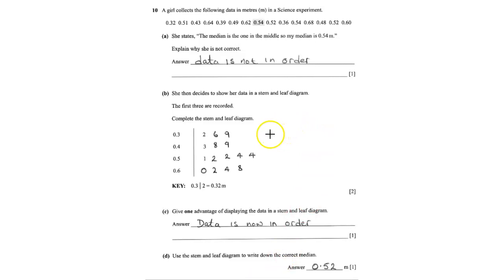Now the way you would work that out is there's 15 numbers, so it's 15 plus 1, and we divide it by 2 to find the middle number. So that is going to be 16 divided by 2, which is equal to 8. So that means we're looking for the 8th number in here. The median would be the 8th number in here. So we go 1, 2, 3, 4, 5, 6, 7, and 8. So 0.52 would be the median.